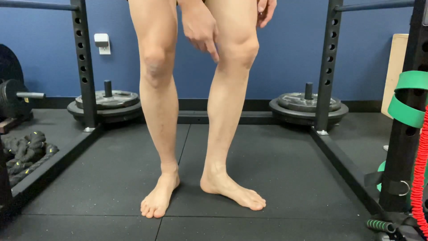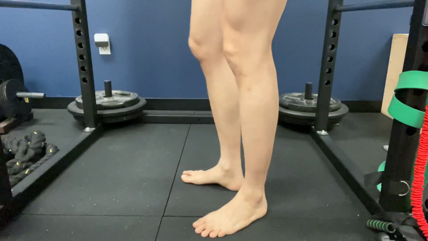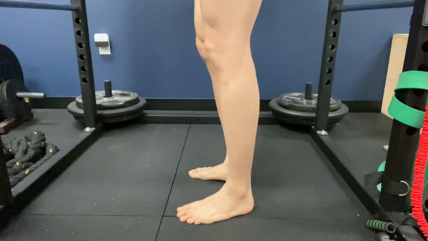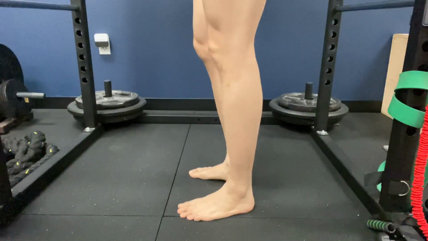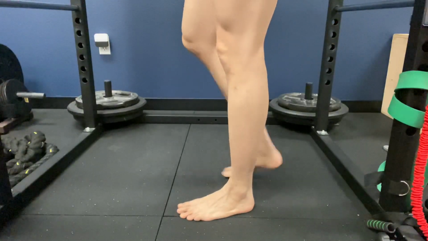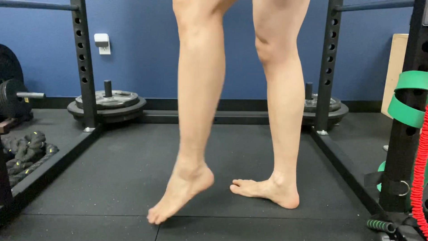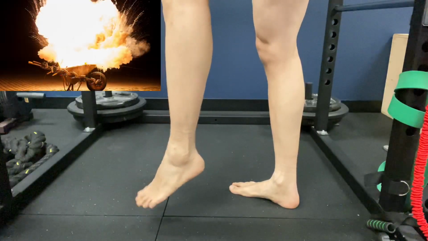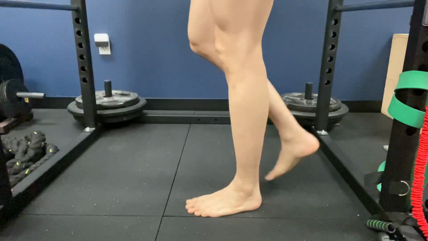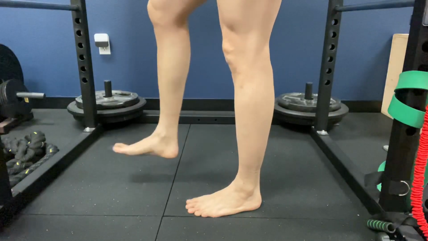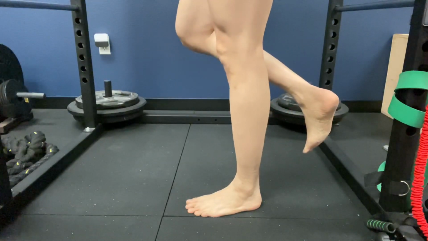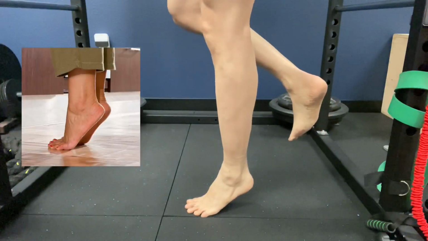So let's check the good side first. You want to make sure you have some support like a wall or something, so that way you can, it's a balance check. And what you do is you're going to plantar flex. Boom. It's going to heel raise. You're going to keep this foot off the ground. And then you're going to heel raise. Bam. Just like that.